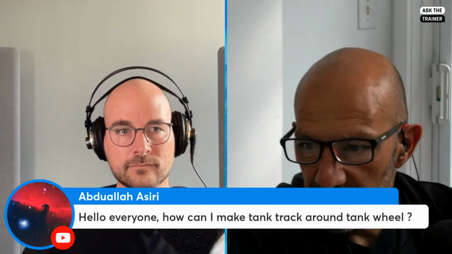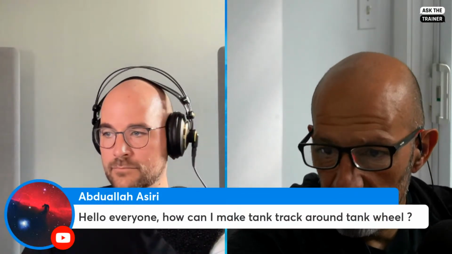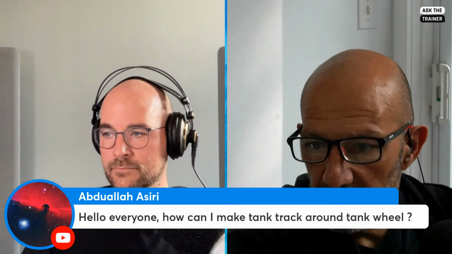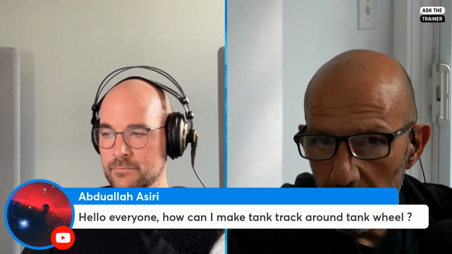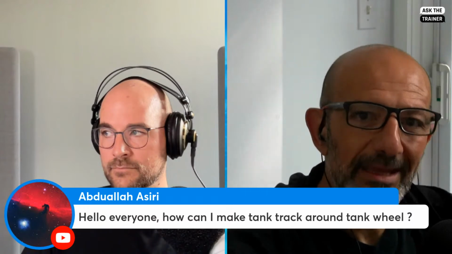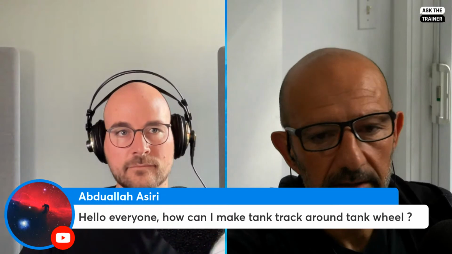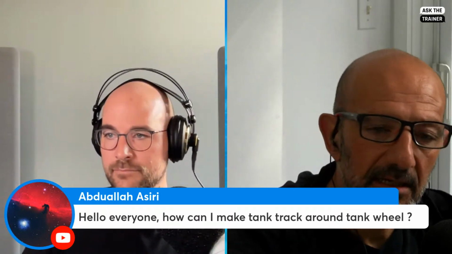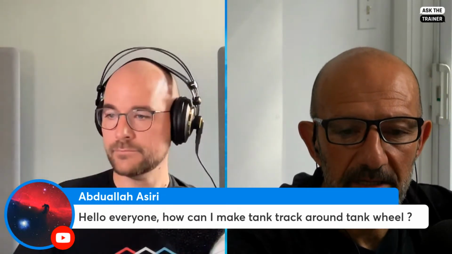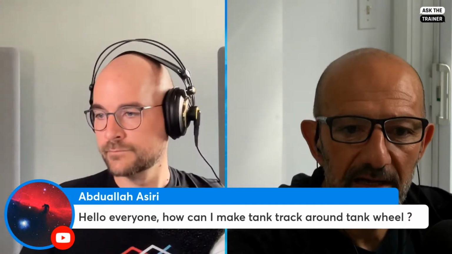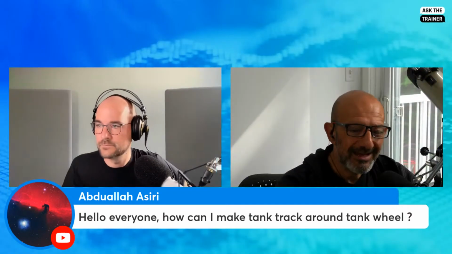Let's go up a bit. How can you make a tank truck? So from Abdullah Asiri, tank track around tank wheel. It all depends. So this is how I begin all my answers. It all depends what kind of control you want. If you want it to be dynamic, if you want it to be static, it all depends on what kind of tank track you want, how you want it to behave.